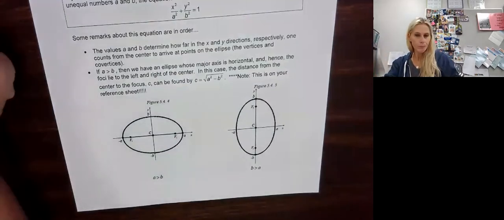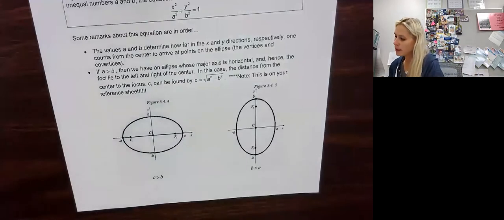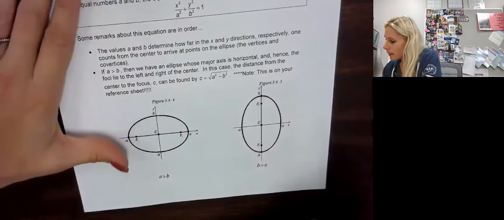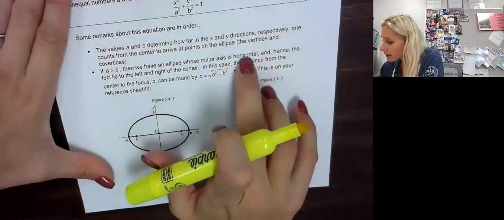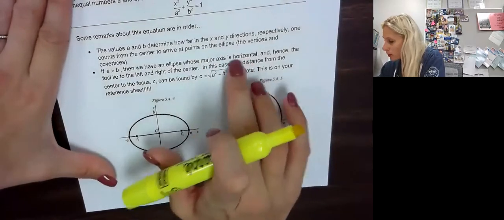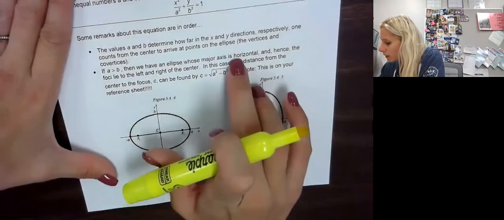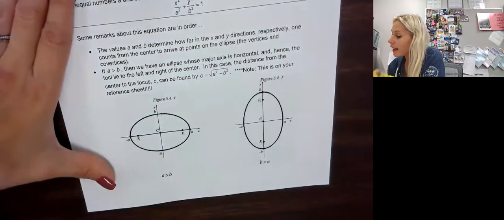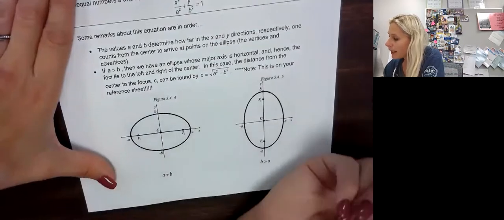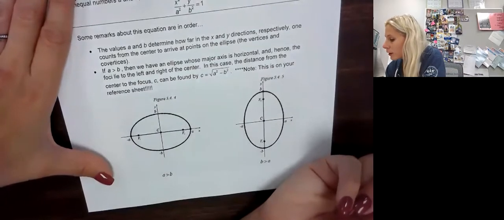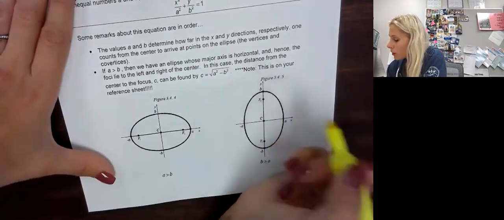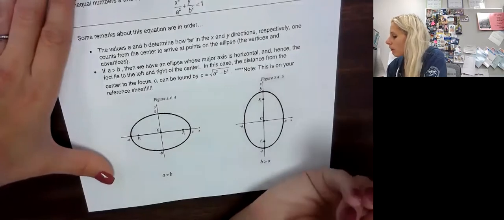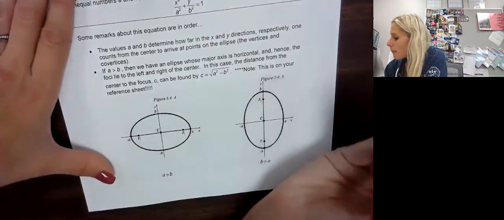So some notes to keep in mind. If a is greater than b, then we have the horizontal. That's what I was pointing out. The major axis is horizontal, and the foci lie to the left and right of the center. In this case, the distance from the center to the focus can be noted by c equals the square root of a squared minus b squared.